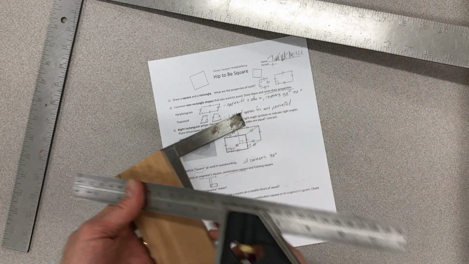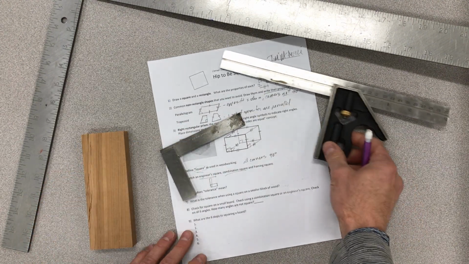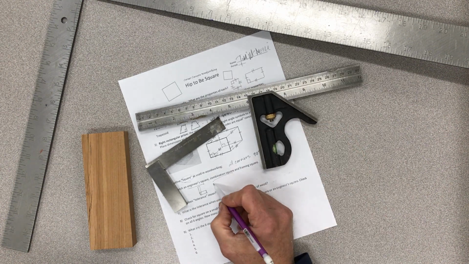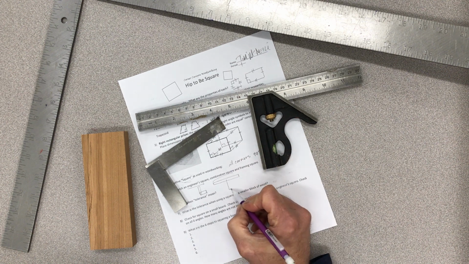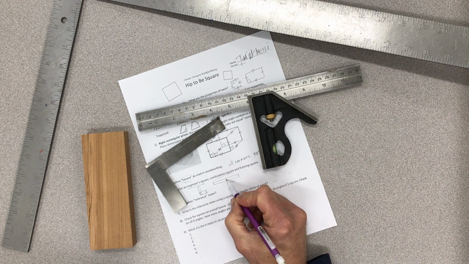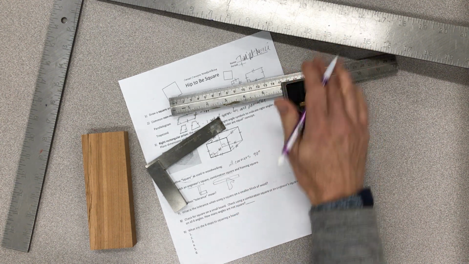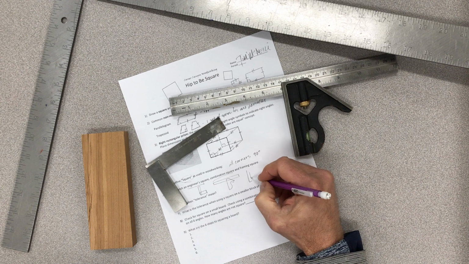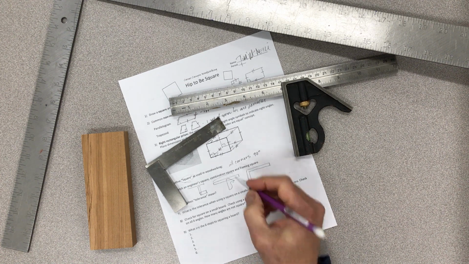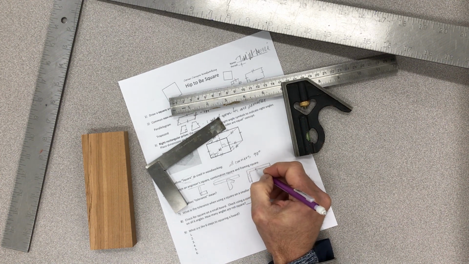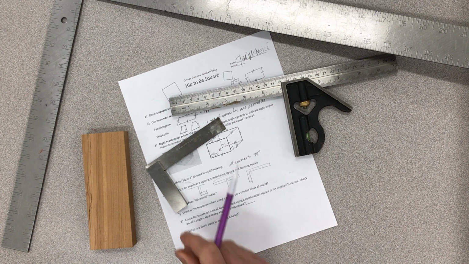Now, right, these are great because we can check stuff for square. So I'm going to draw that combination square. And then last, the framing square, which is just a lot larger. They use it in framing. Okay. Engineer square, combination square, and framing square.